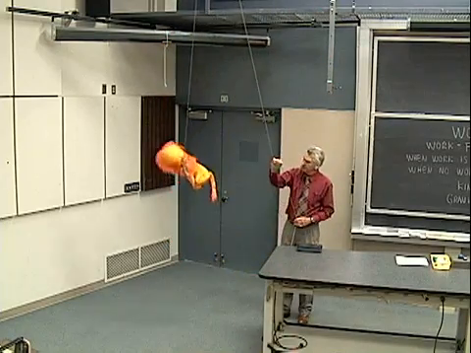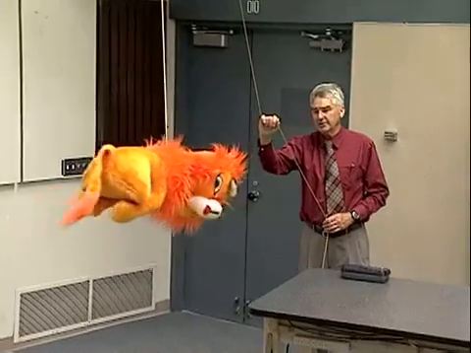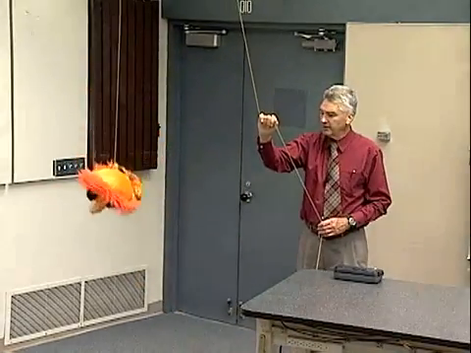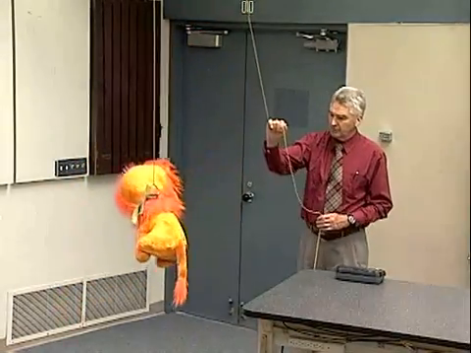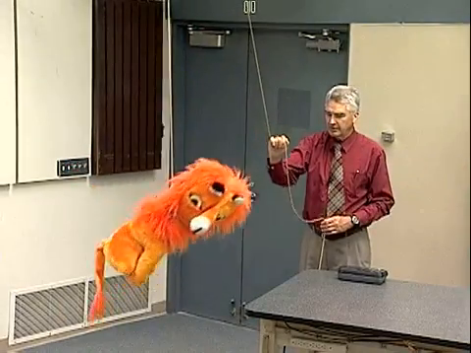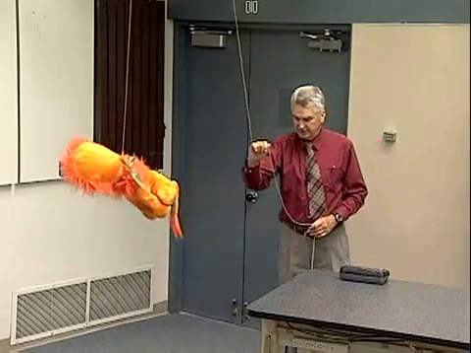Now, if we want to take energy out of the system, I do just the opposite. I will then raise it at the top, lower at the bottom, lift and lower, and that takes energy out of the system.